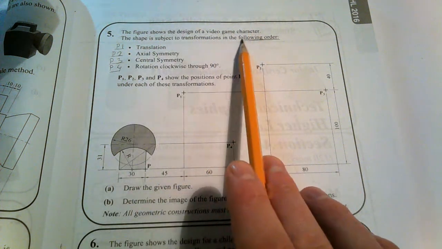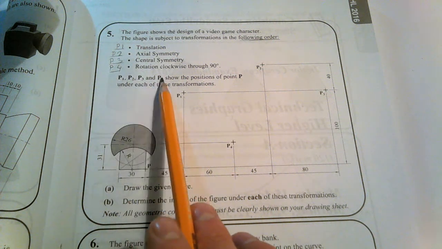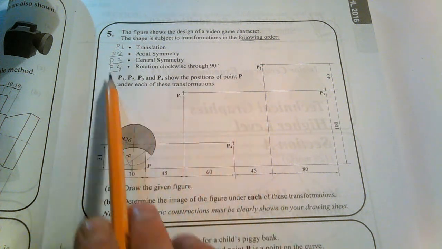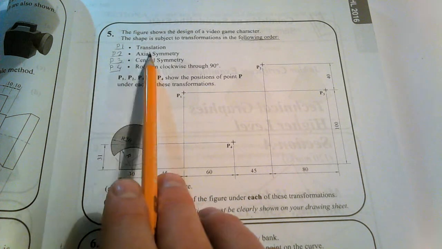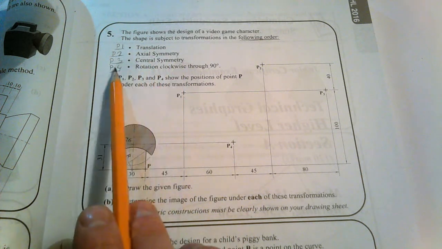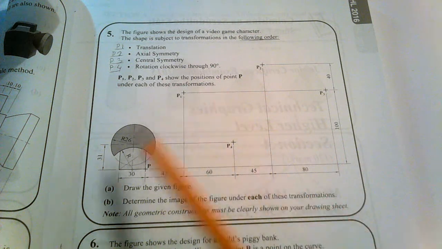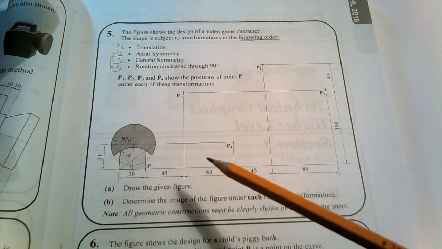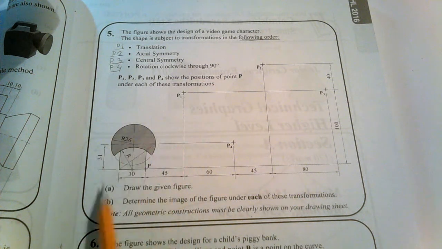So we do it in the following order: P1, P2, P3, P4. I've labeled it: translation is P1, axis symmetry is P2, central symmetry is P3, and rotation is P4. Okay, so we locate, part A, our points and draw the figure.